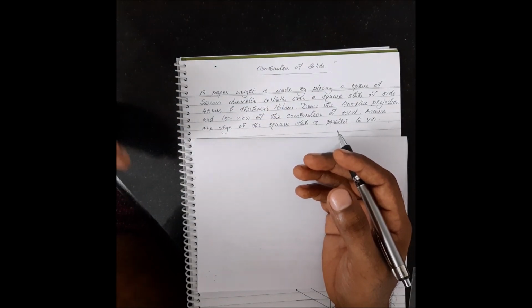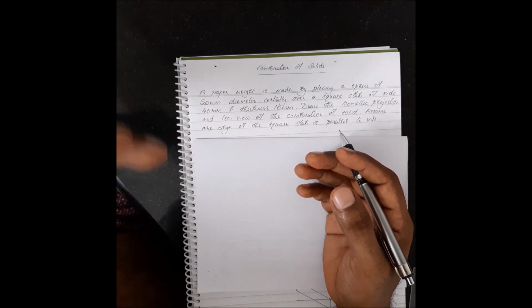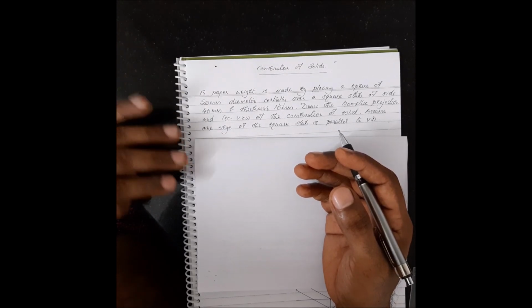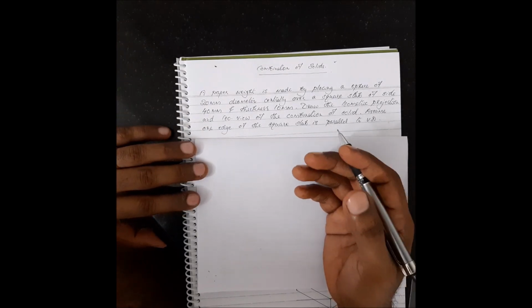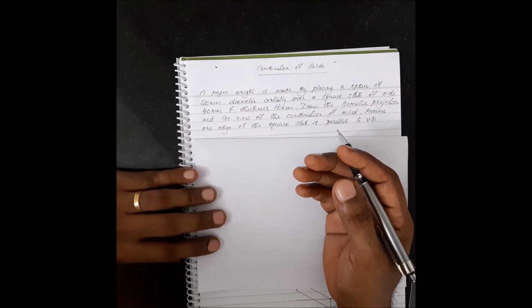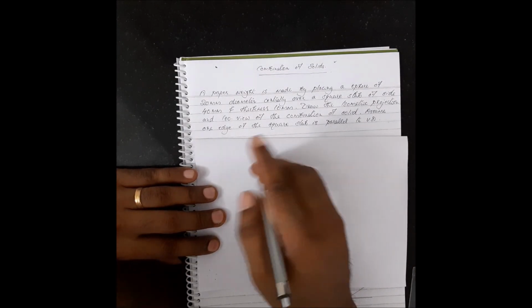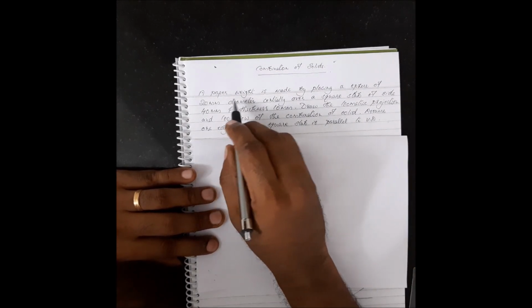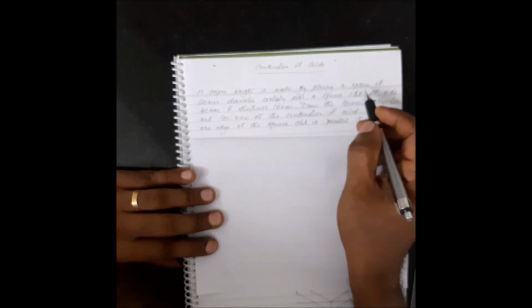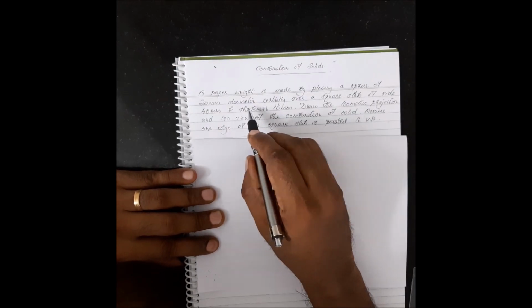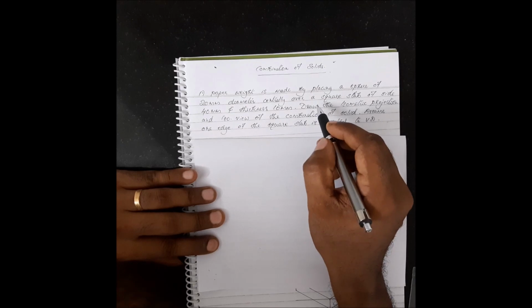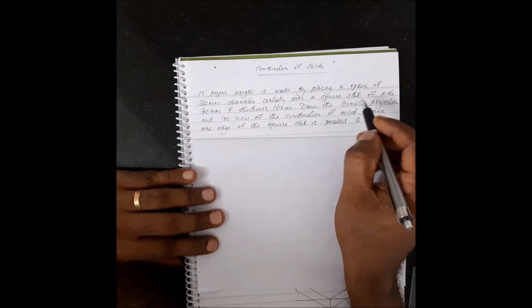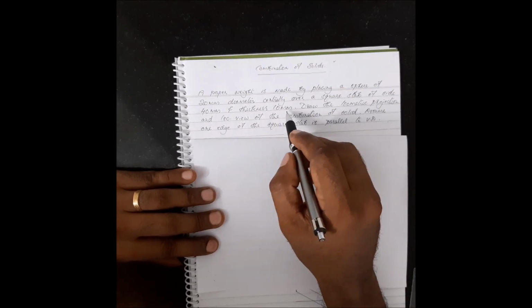If you have more than one solid stacked one over the top of another, those kinds of questions come under this category, combination solids. So in this question, it's very simple. A paperweight is made by placing a sphere of 20 mm diameter centrally over a square slab of side 40 mm and thickness 10 mm.